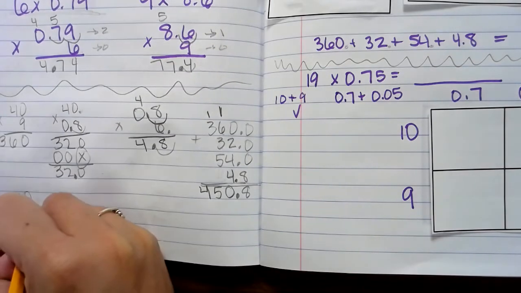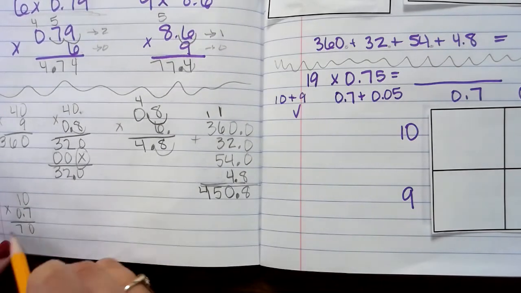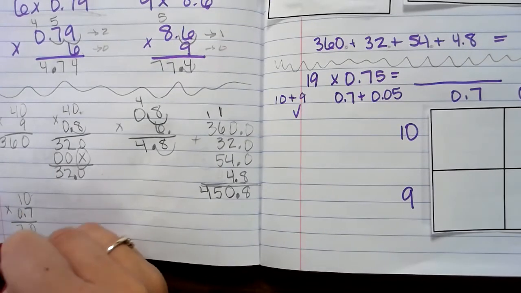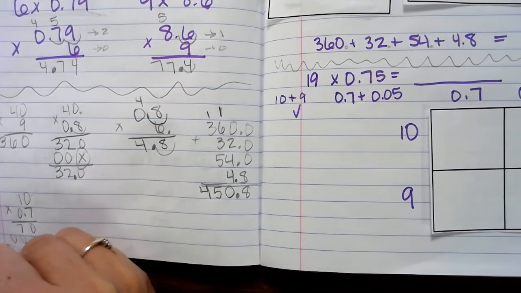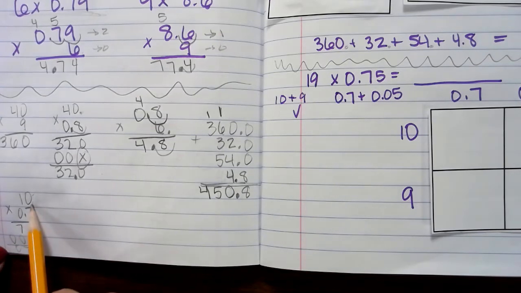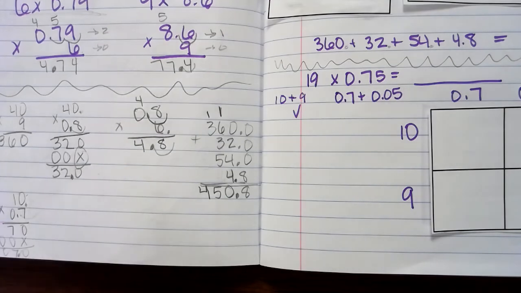Well, 7 times 0 is 0. 7 times 1 is 7. If I multiply by that 0, 0 times 0 is 0. 0 times 1 is 0. Gives me 0, 7, 0, same thing. My decimal is none here, 1 here, so it goes 1 back. So I get 7. All right.